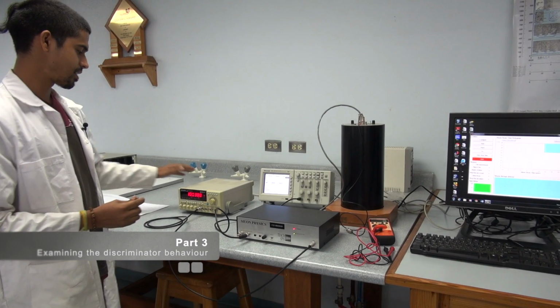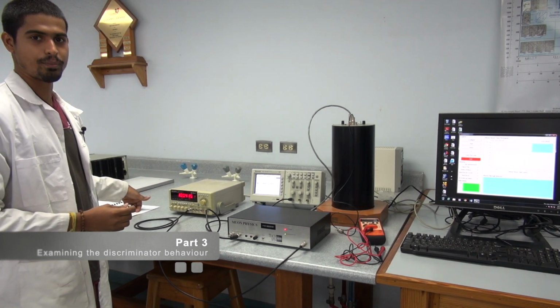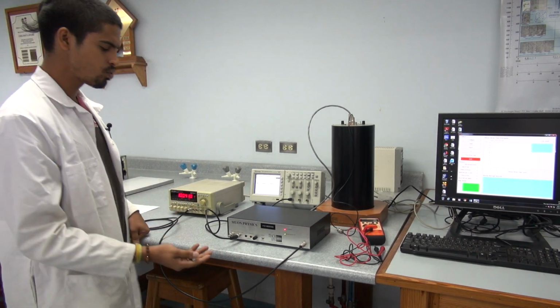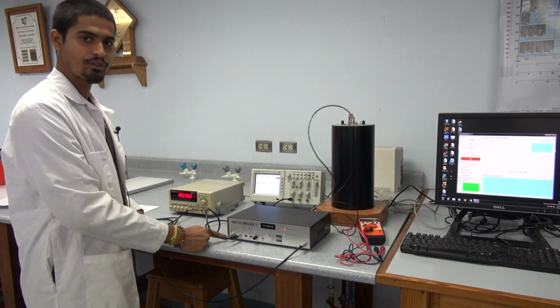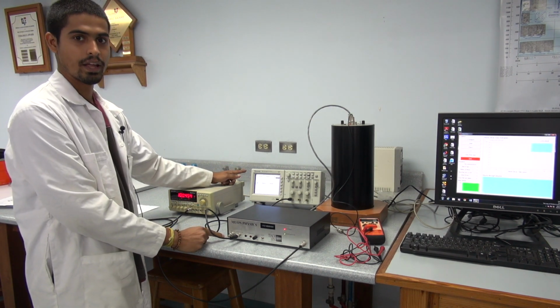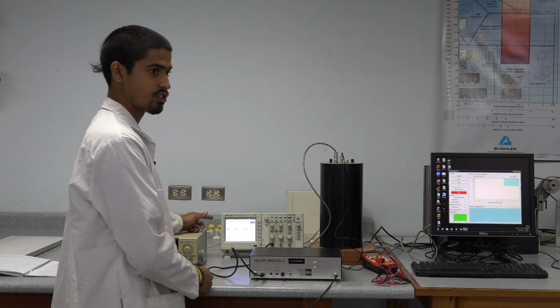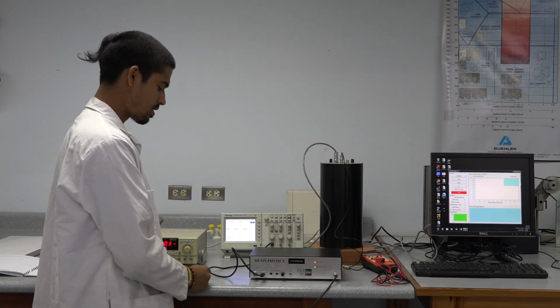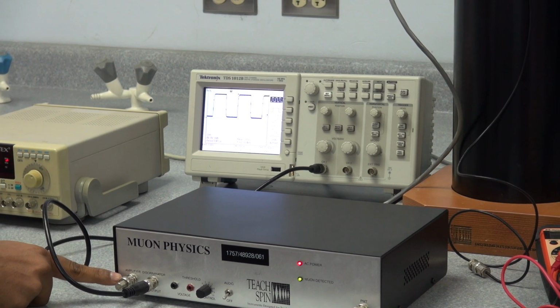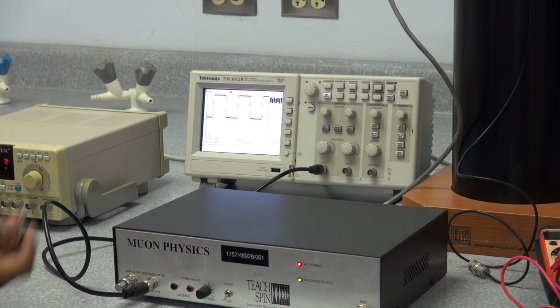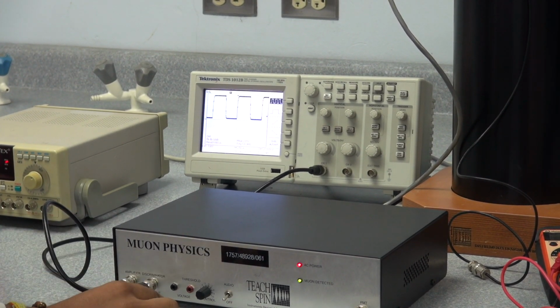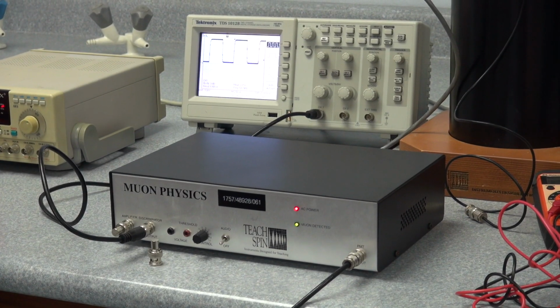Now we have the apparatus set up as in part 3 of the lab manual. So in part 2, we took the output from the amplifier and sent it to the oscilloscope. In part 3, we're taking the output from the discriminator and sending it to the oscilloscope. What you would notice is that there's a termination here on the amplifier. I also have one here in my hand. These are 50 ohm terminations.